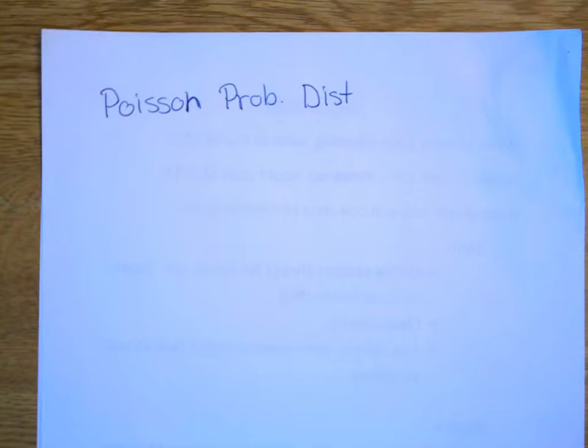And this one's going to be the easiest of the three to pick out because they're going to give you a mean of something. So I'm going to tell you what it is and then go into it.